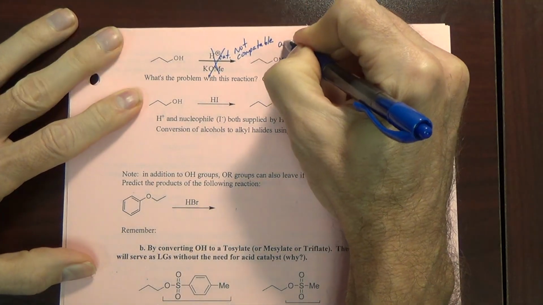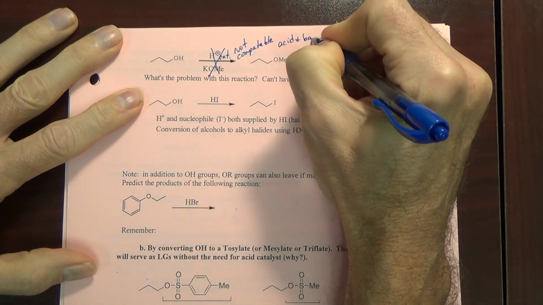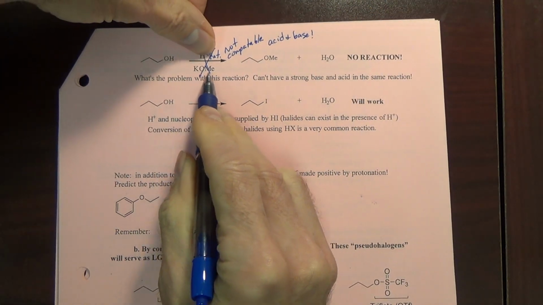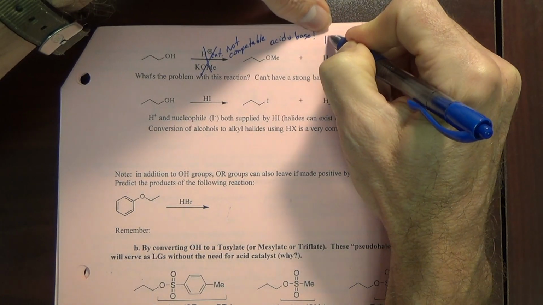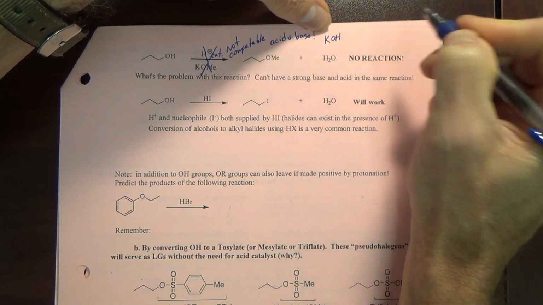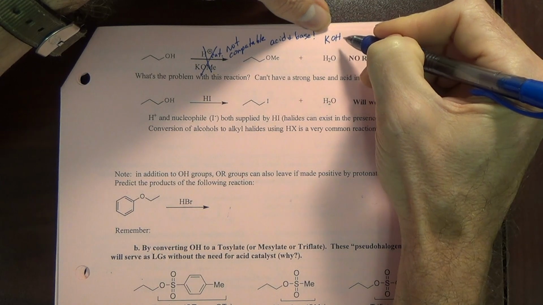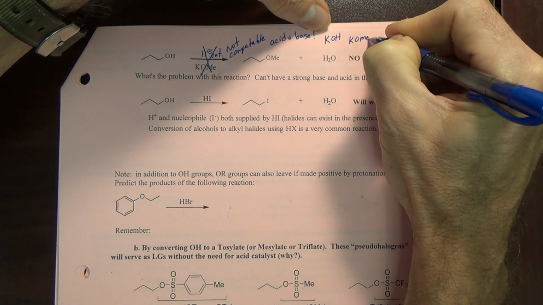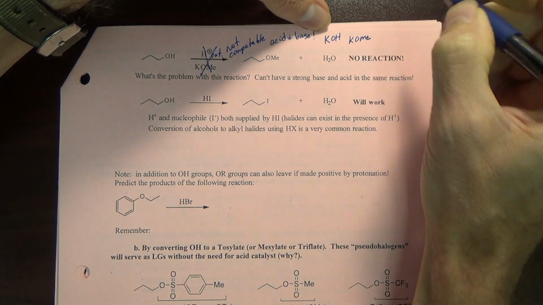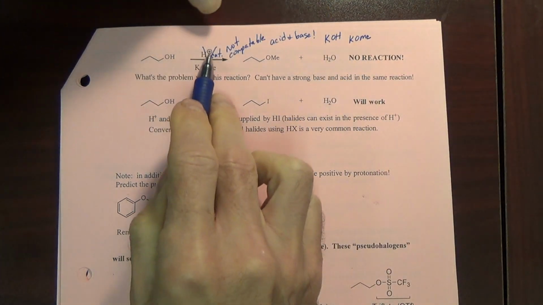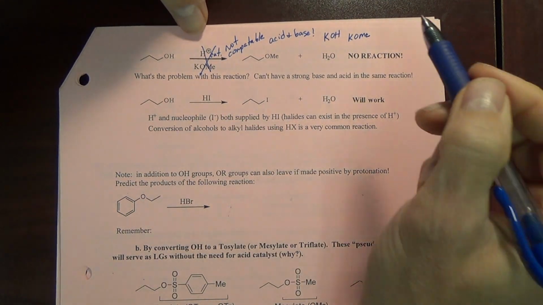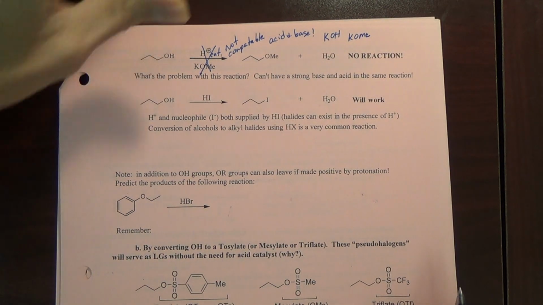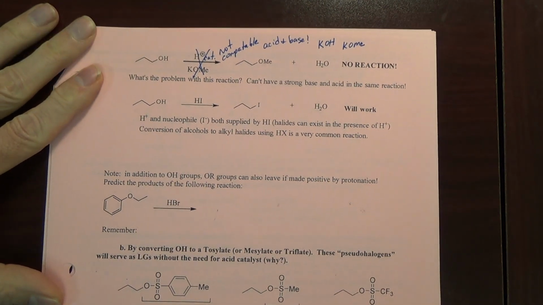Okay? Potassium methoxide is just as basic as potassium hydroxide. KOH you know is a base. Hopefully you know that KOMe is just as basic. It's an oxygen anion. Bases cannot exist with acids. They're just going to neutralize each other and there will be no additional chemistry.